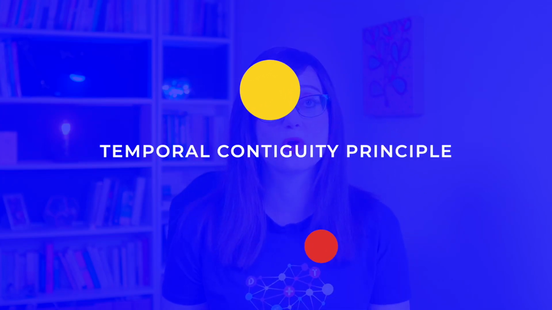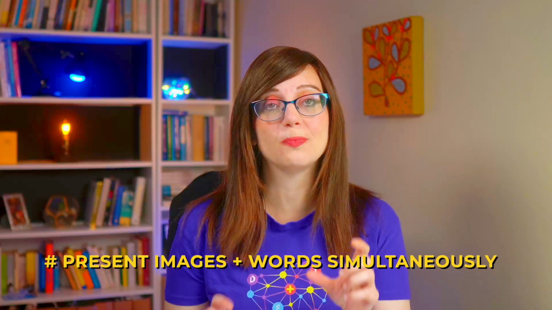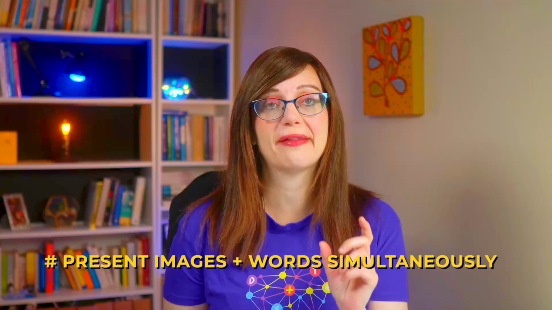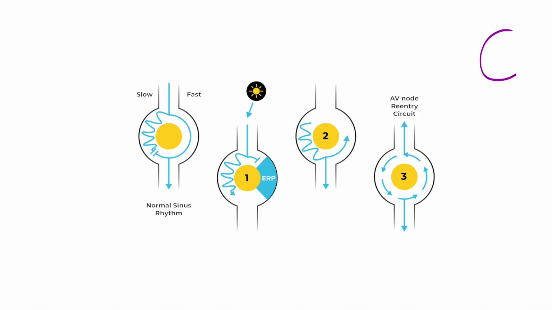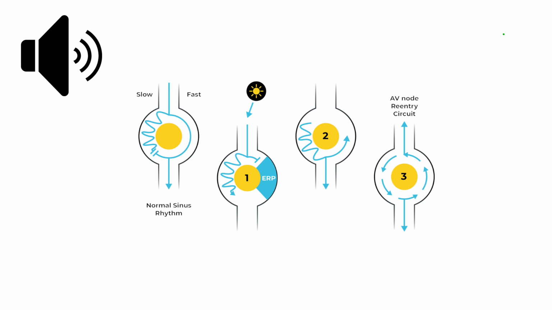6, temporal contiguity principle. It's better if images and the words accompanying them are presented simultaneously rather than successively. So rather than showing an image and then talking about it, do them both together. Learners retain more information this way. This SVT example shows how if I show the image and then we move on and I talk about it, it's going to be more difficult to remember than seeing it on screen while I'm speaking about it.